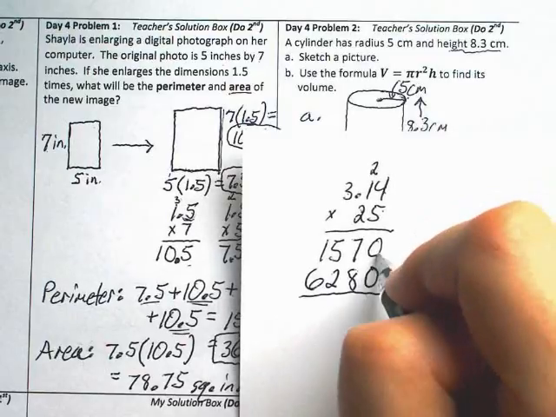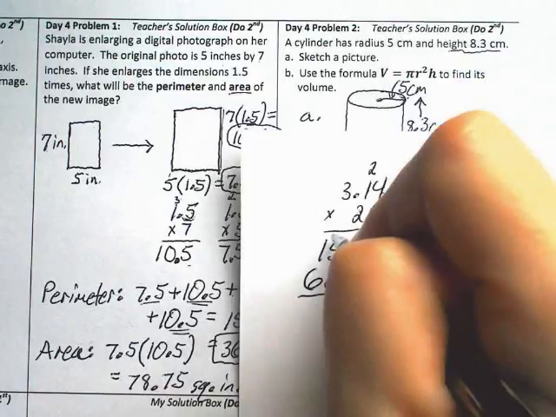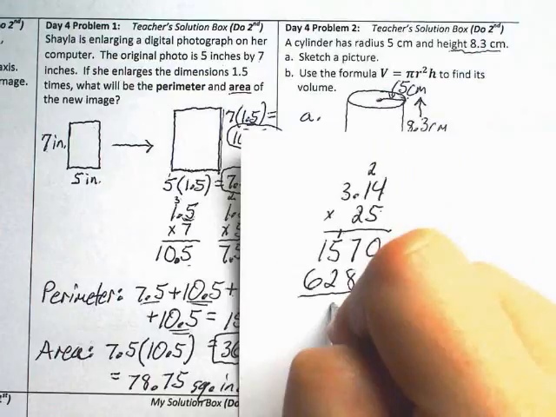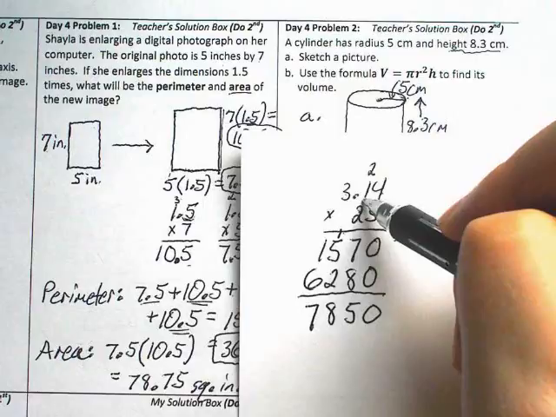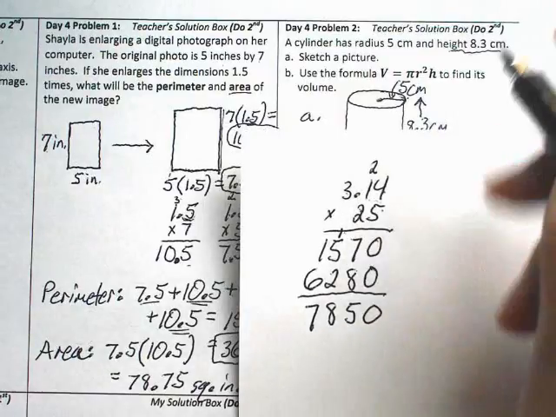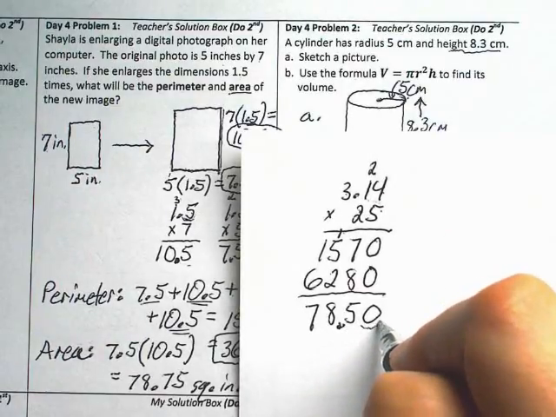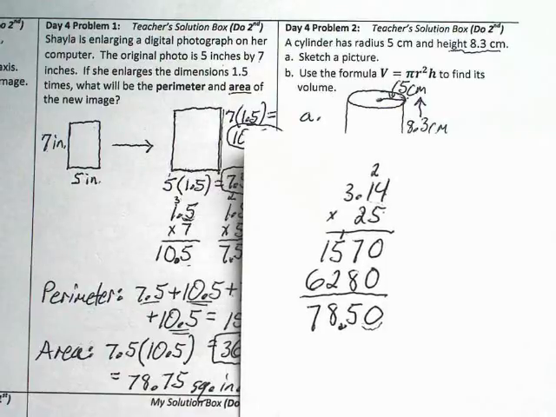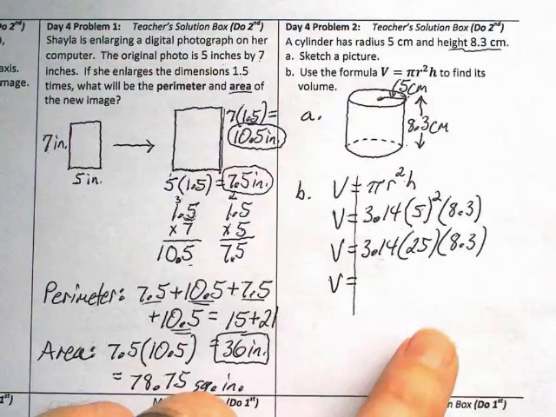And then add these two rows together. 0 plus 0 is 0. 7 and 8 is 15. Carry 1. 5 and 2 is 7, plus the 1 is 8. And 1 plus 6 is 7. In the original problem, there are 2 digits to the right of that decimal point. And so in my answer, if I put the decimal point here, I will have 2 digits to the right of that decimal point. That is 78.50. Okay. Now, if you recall, there is another number that we needed to multiply to that, and that is 8.3.